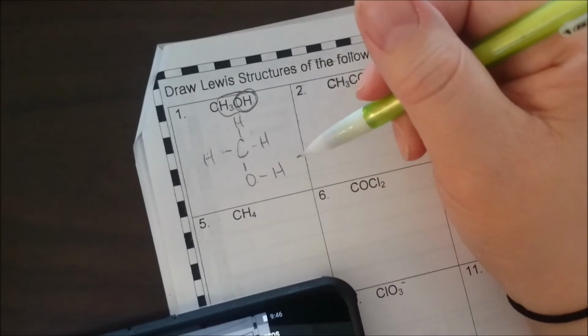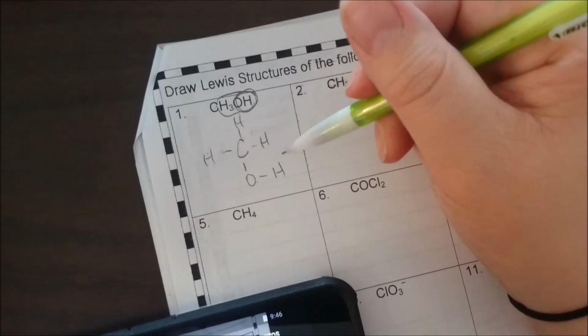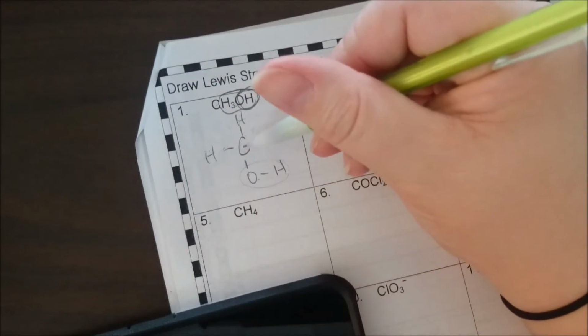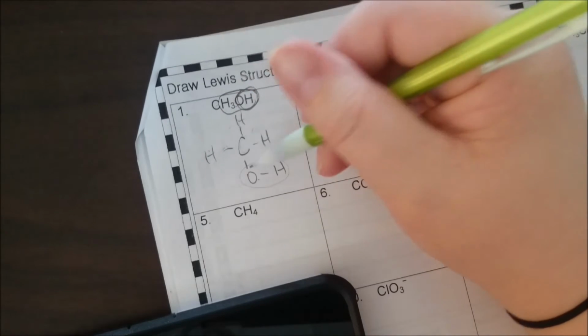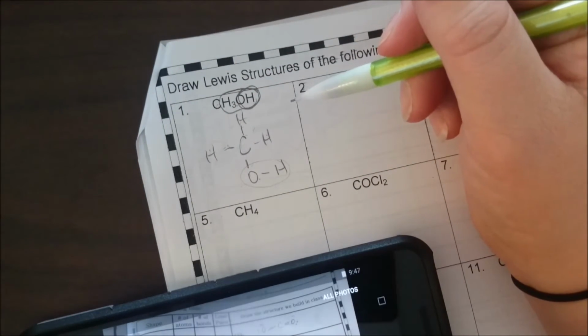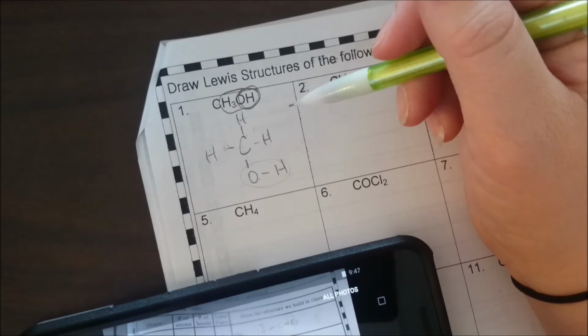So we have atoms here, and we need to know the number of bonds. And basically, since this OH is connected to the carbon, really we just need to know that there's 4 bonds here. And then what we need to do is figure out if there's any lone pair of electrons.